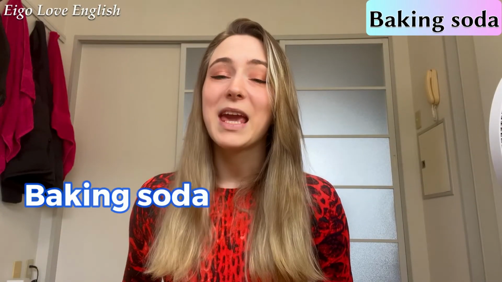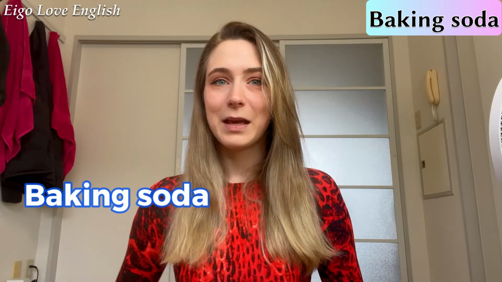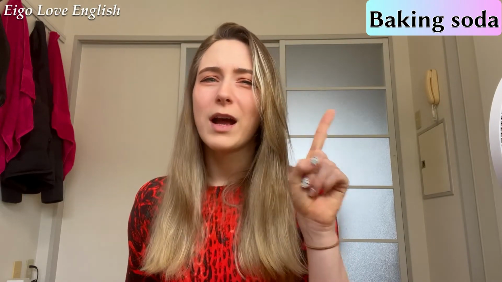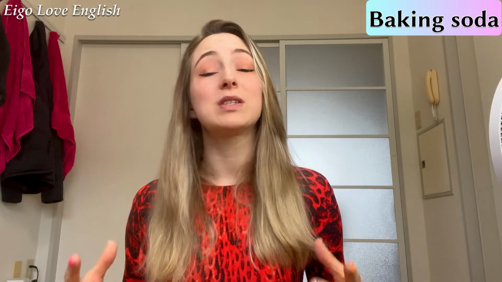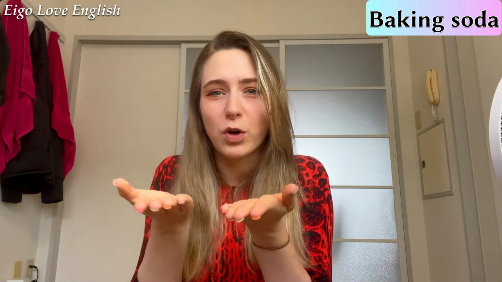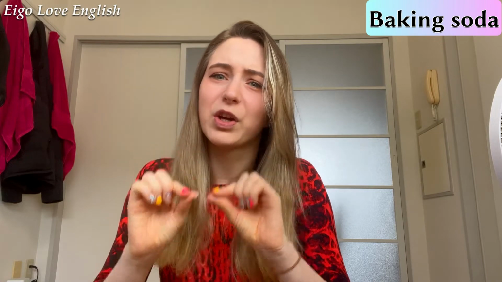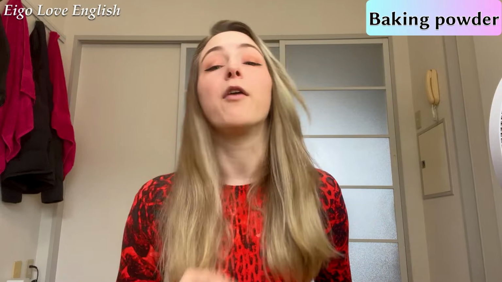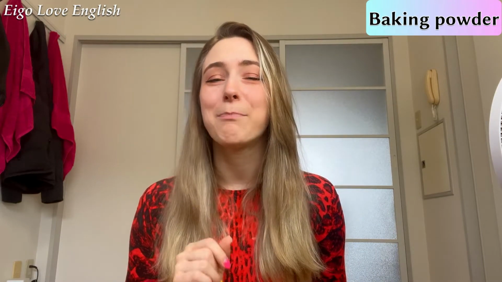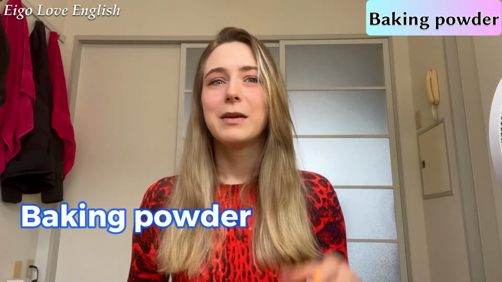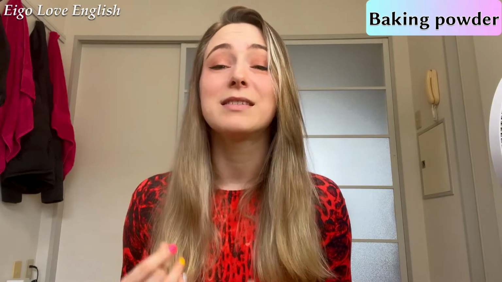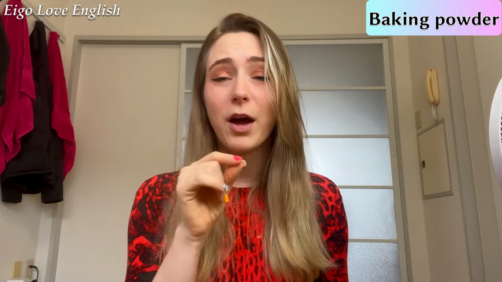Next is baking soda. Baking soda is one type of powder that is used to help goods rise or get higher to make them thicker. Another type of powder we have for this is baking powder. Baking powder is the same type of product.